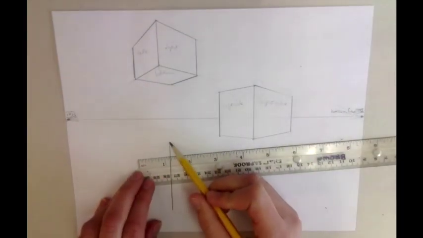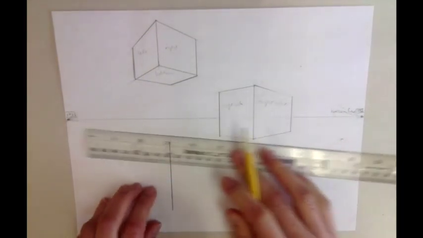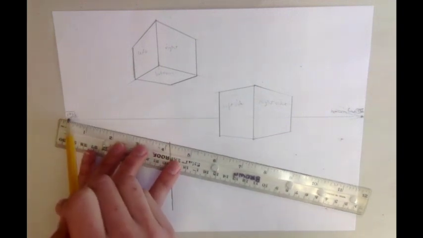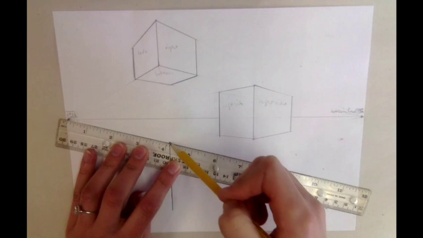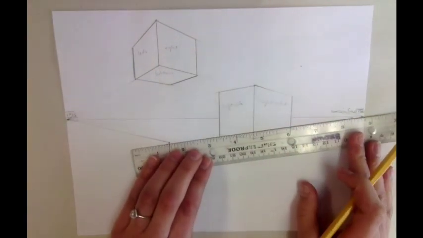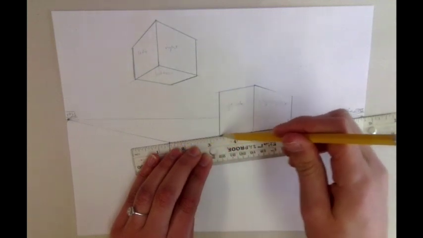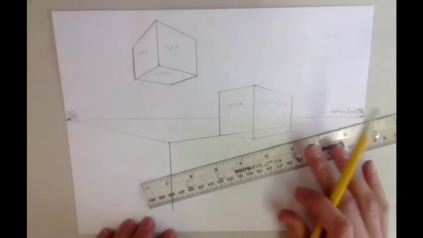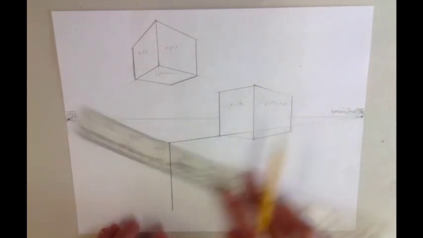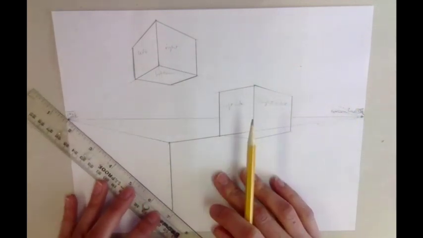You draw from the top of your vertical line to both vanishing points for step 2, and the bottom of your vertical line to both vanishing points for step 3.